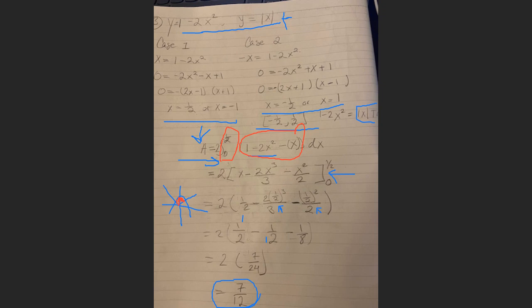Okay, my question was this: why is your integrand 1 minus 2x squared minus x? This x has something to do with your lower limit and upper limit. The interval you're working with is 0 to half, so you're assuming x to be positive.